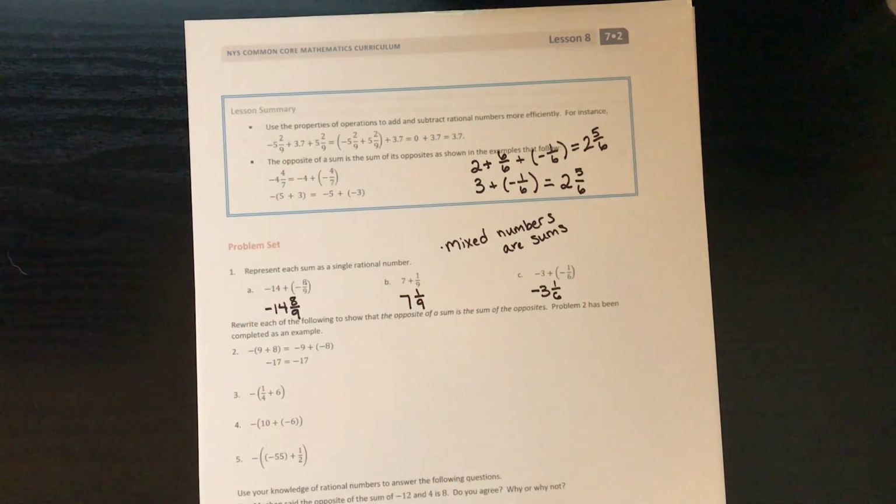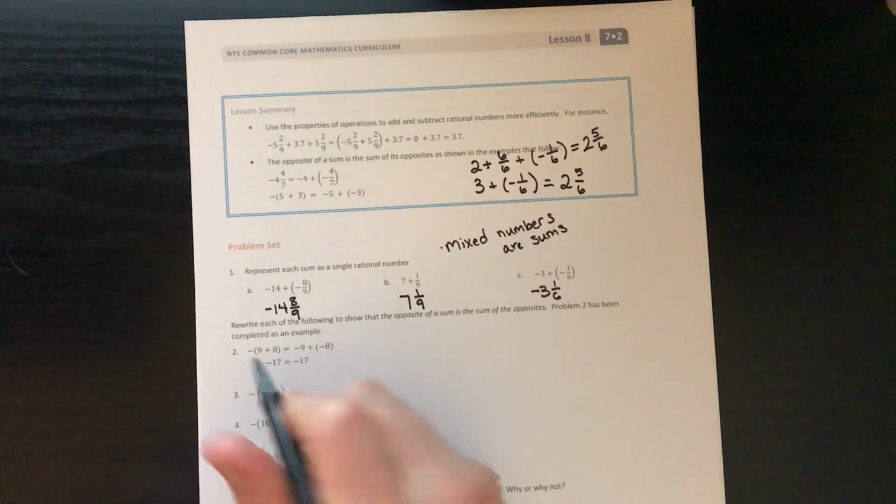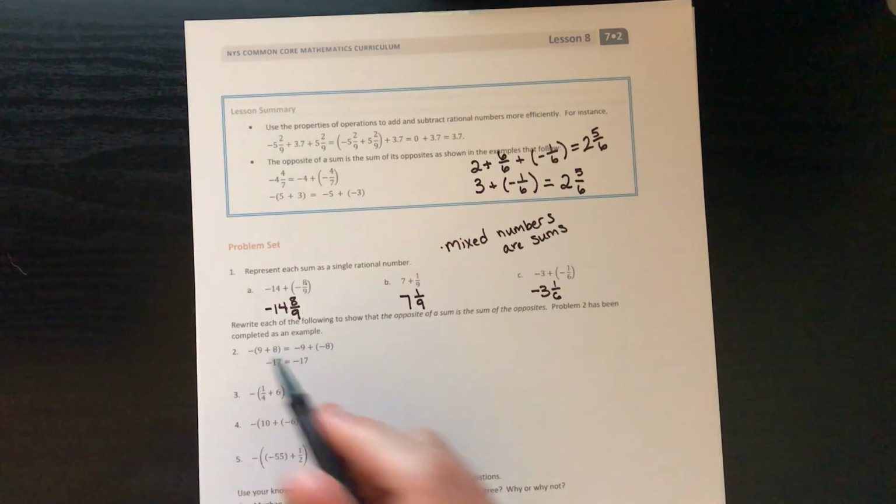So if you know a sum, or you can express a sum somehow, taking the opposite of that whole sum is equivalent to taking the opposite of each individual part of the sum, or each addend, and then adding those up. You should get the same answer either way. And so this example too is there to show us exactly that.